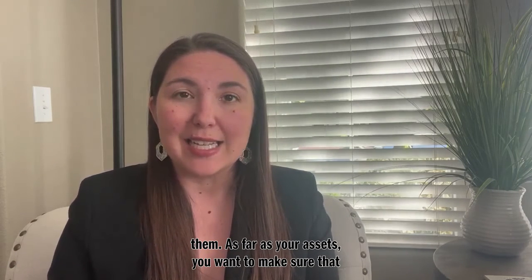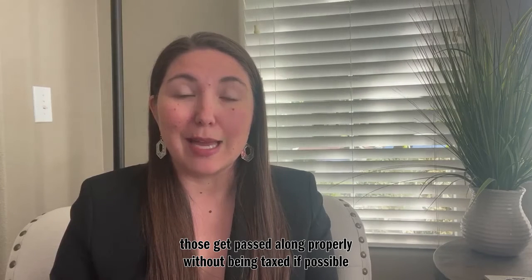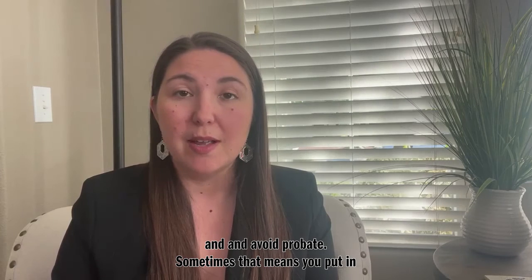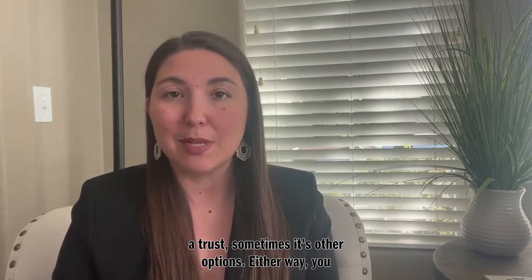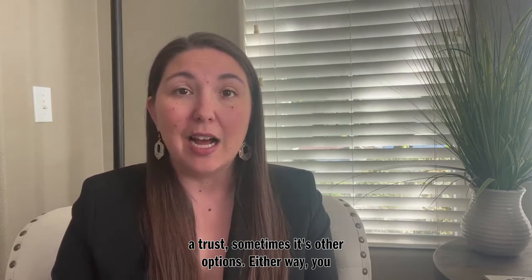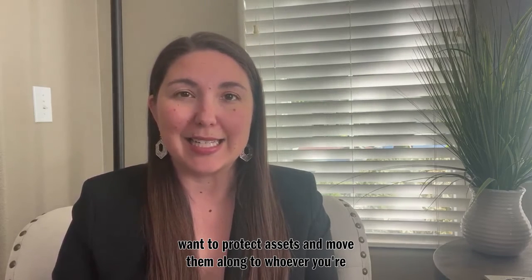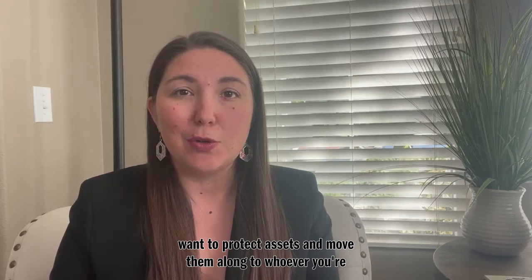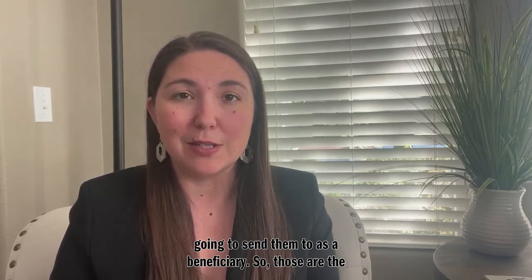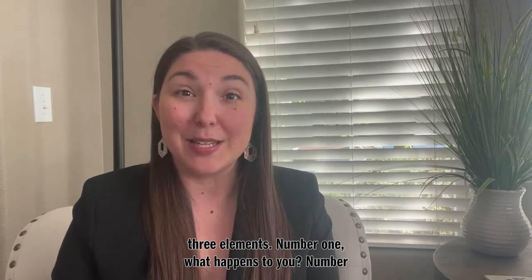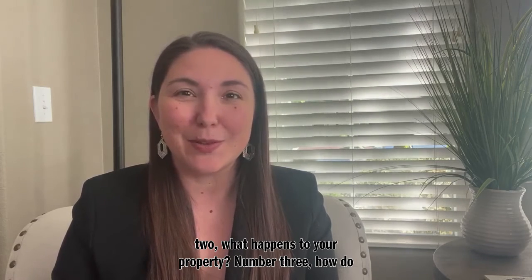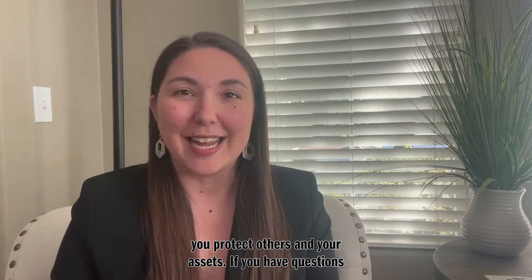As far as your assets, you want to make sure that those get passed along properly without being taxed if possible, and avoid probate. Sometimes that means you put it in a trust, sometimes it's other options. Either way, you want to protect assets and move them along to whoever you're going to send them to as a beneficiary. So those are the 3 elements. Number 1, what happens to you? Number 2, what happens to your property? Number 3, how do you protect others and your assets?